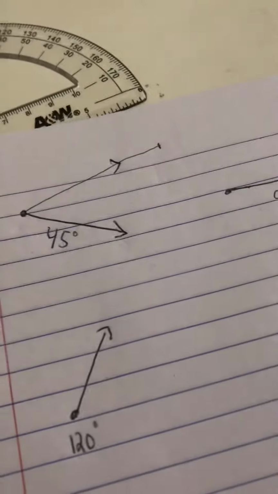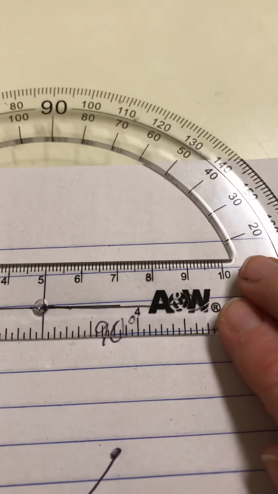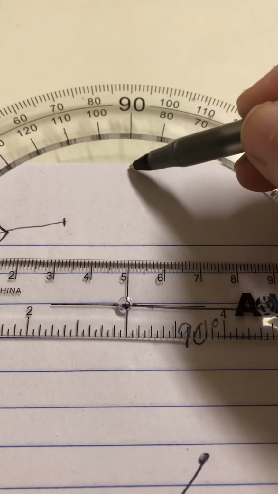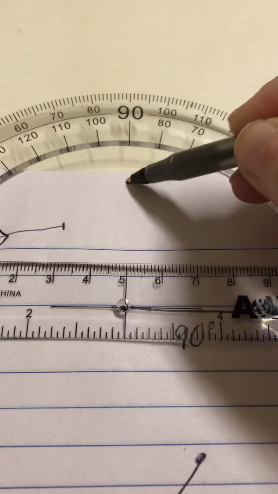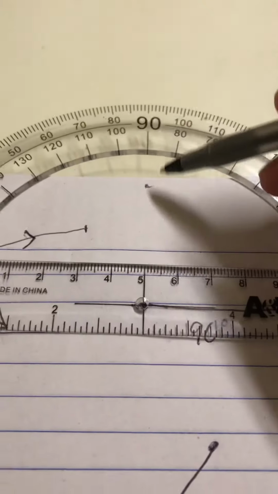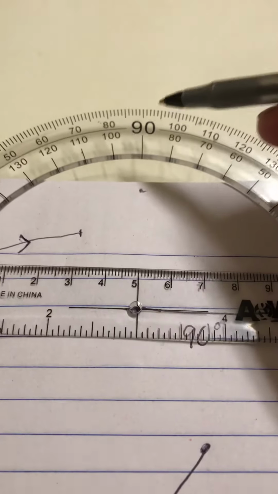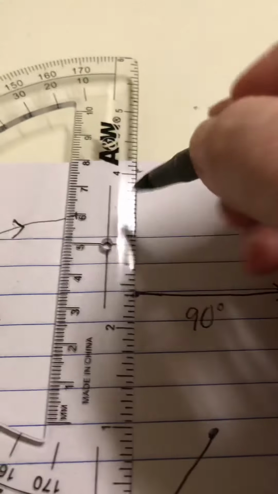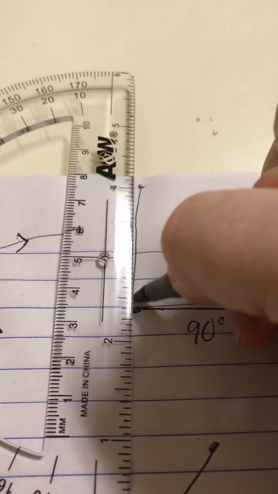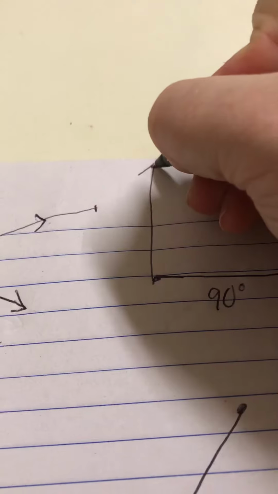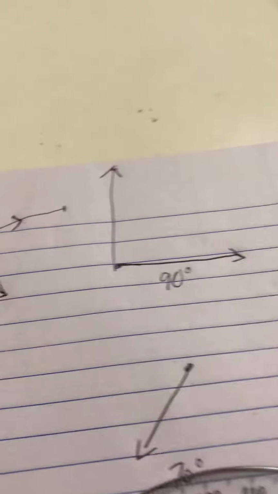Next one we're going to do is 90 degrees. So I'm going to line up my vertex, like so. And 90 degrees is straight up. That goes off the paper, so I'm just going to put a mark down below it. You can always do that. You don't have to go all the way to where it is on the protractor, as long as it is still in that line, then it counts. Then I'm going to line those up. Whoops, moved that, but that's okay. 90 degrees. And then I need my little arrow. I've got that arrow there, so we're all good.